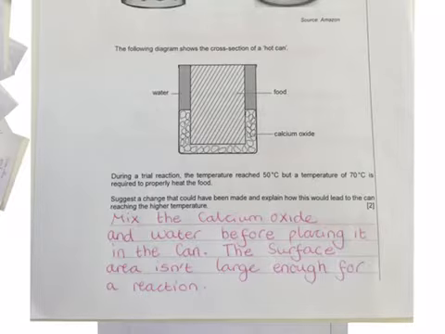Now, straight away, I can see in the reaction, you add the water on the top, well, that's how the can is set up, and the calcium oxide is down the bottom. So some of the calcium oxide at the bottom is going to remain unreactive because it's nowhere near the water. So mix the calcium oxide and water before placing in the can. The surface area isn't large enough for the reaction, so there's not enough space for them to react. And when they are reacting, some of the calcium oxide, because it's right at the bottom, isn't getting involved in the reaction.